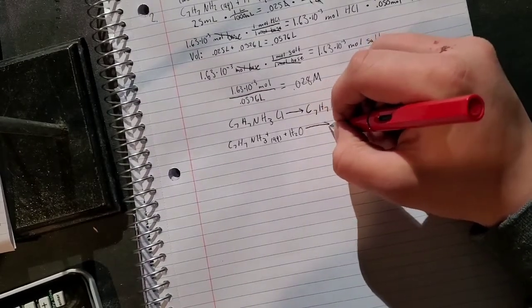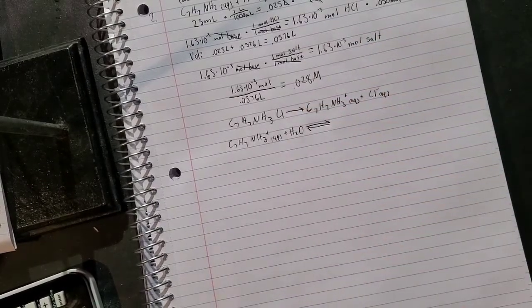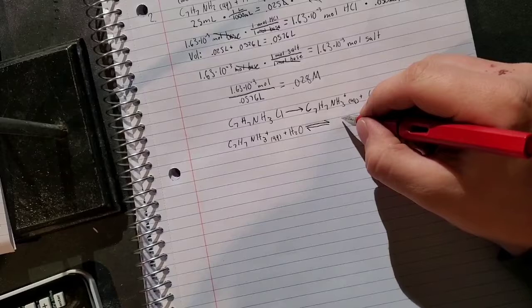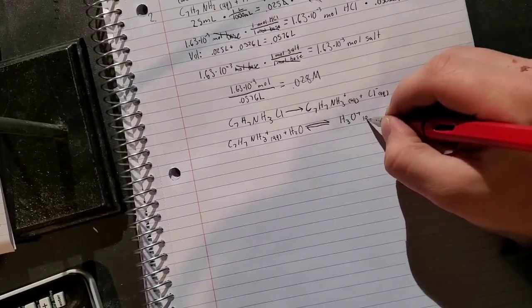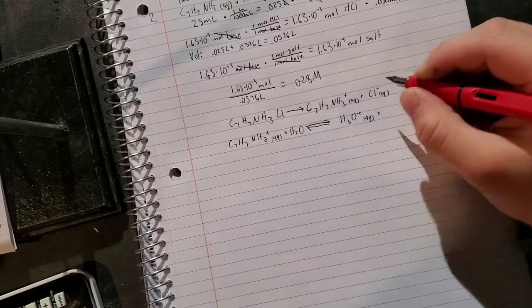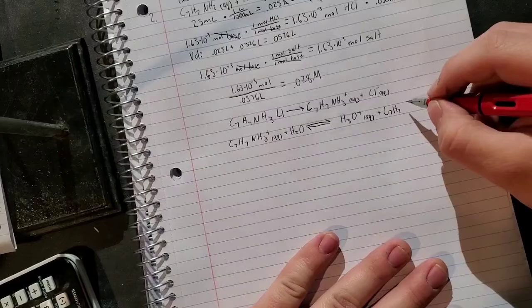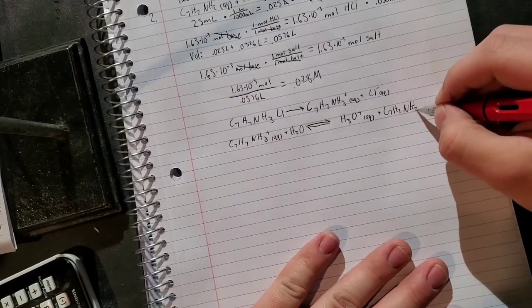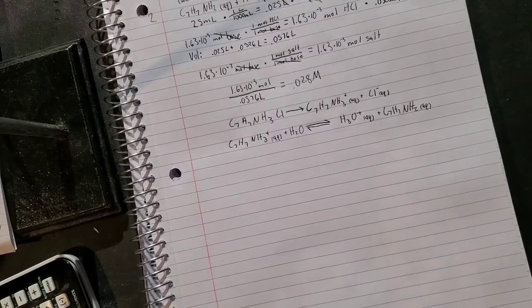This is an acid, meaning it's going to donate that proton, right? It's going to give out that proton. So that's going to give us H3O+ aqueous along with our base and H2O aqueous. So, very good.